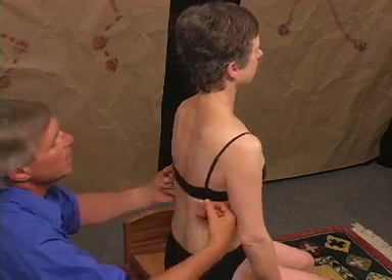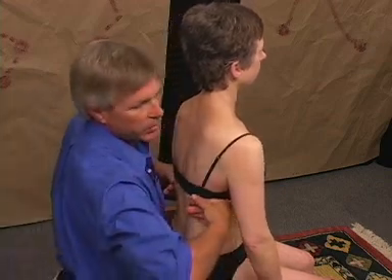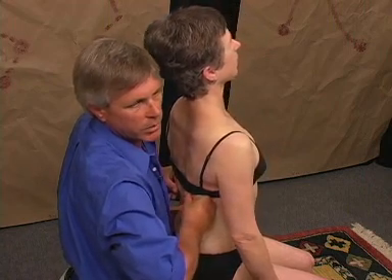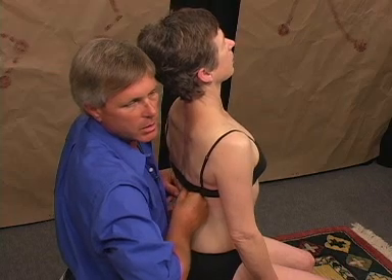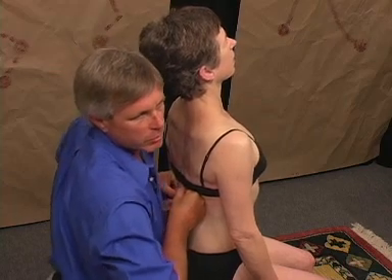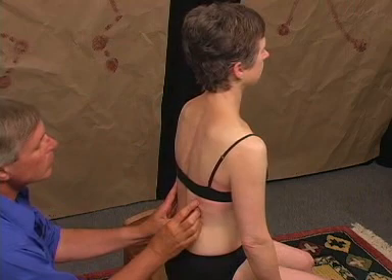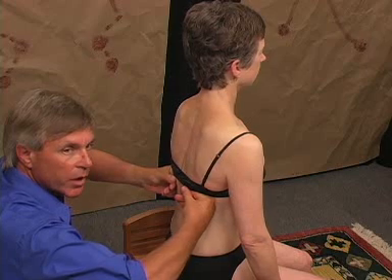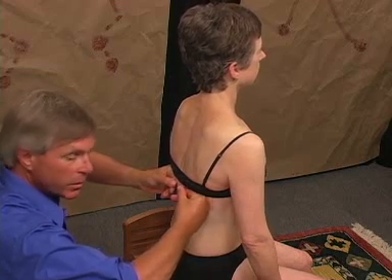Okay? The client, while I'm doing this, is taking a breath in and lifting their ribs on a big inhale to get a little bit of a stretch around the trunk. And I can modify this. If I go up towards the top, I'm going to get the upper edge of the latissimus.